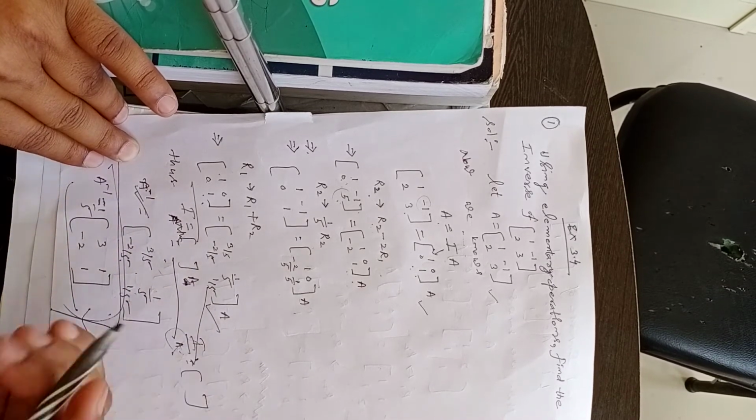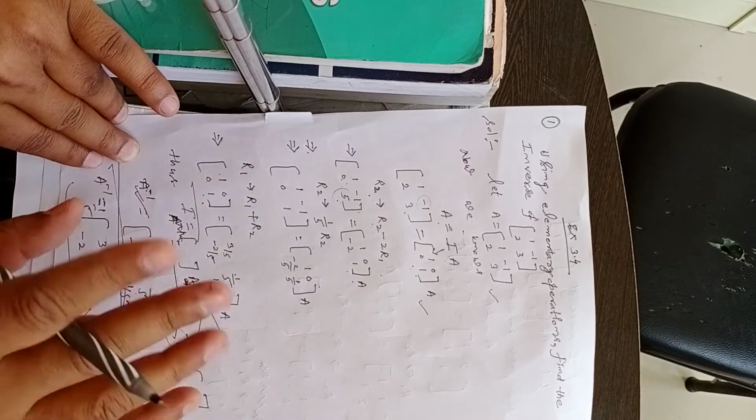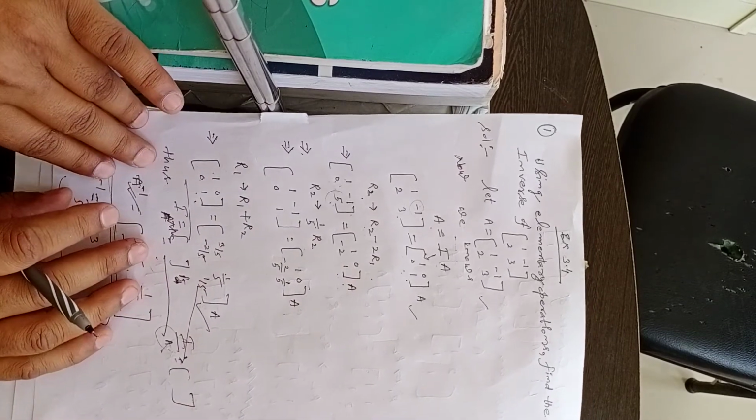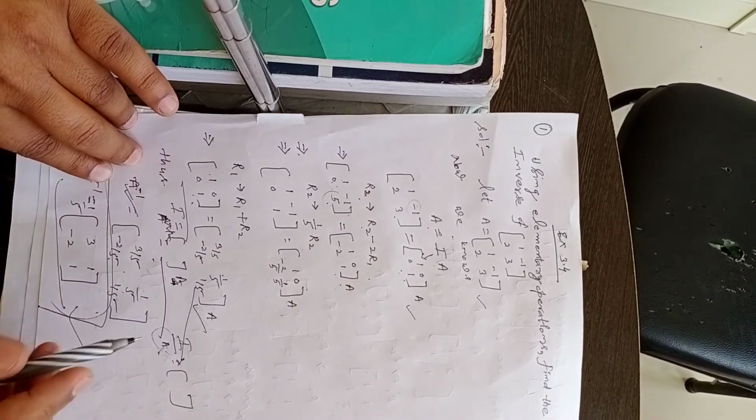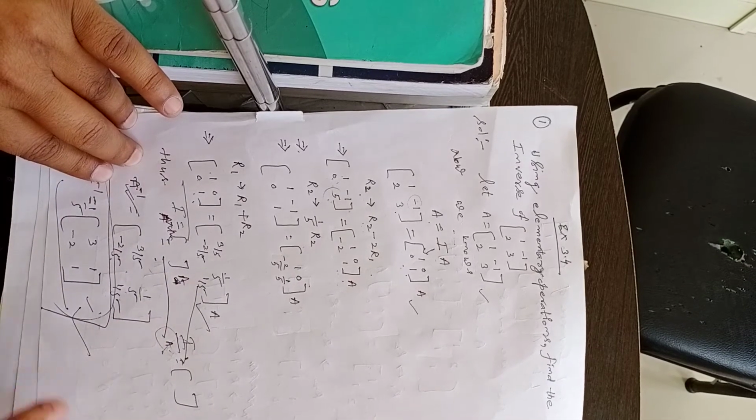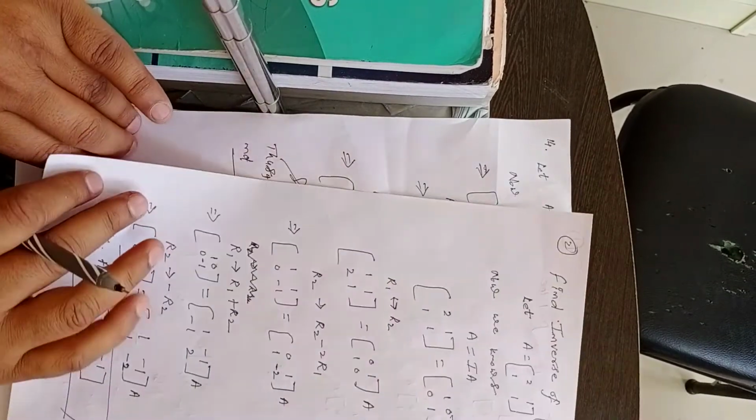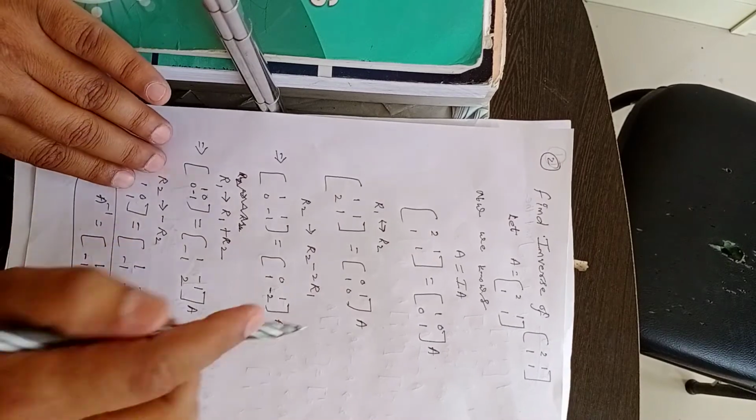Sometimes different students apply different operations and the answer comes out different, so it is not correct. Whatever operation you are applying, the answer should always be the same. So you have to keep this point in mind. Now we are doing the next question.